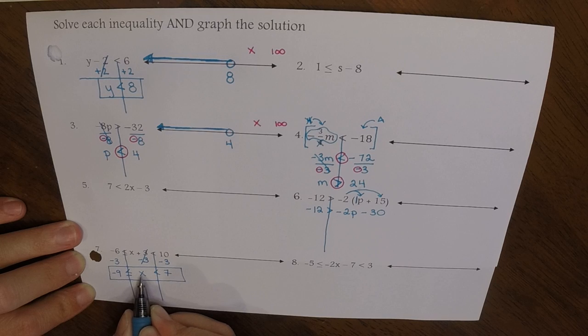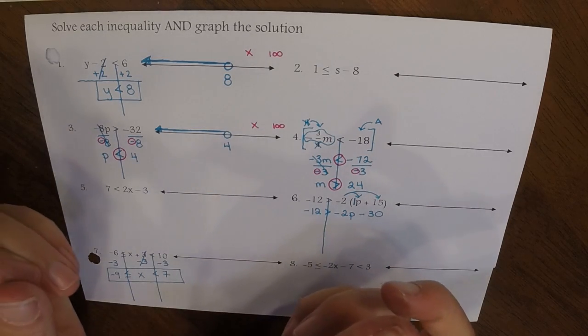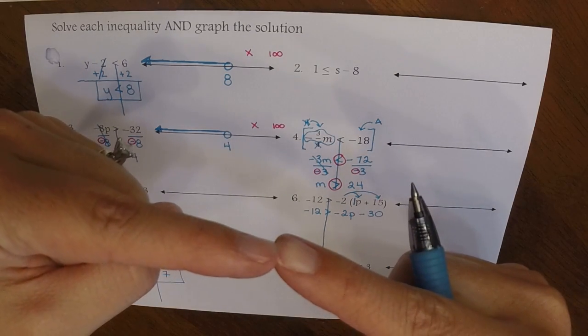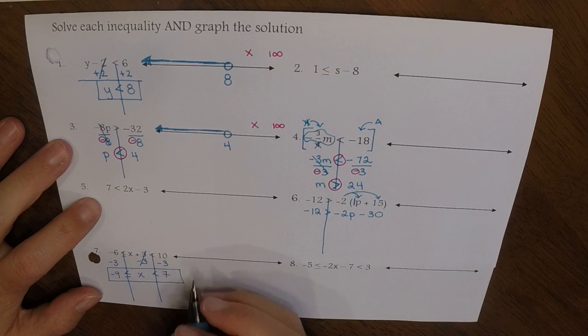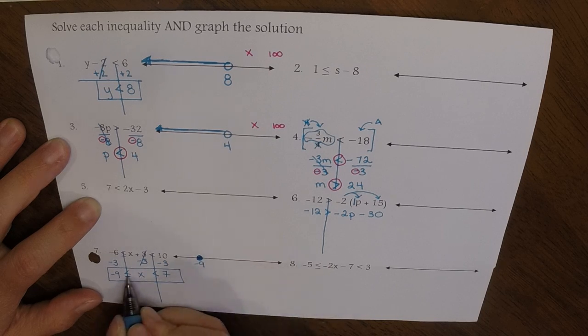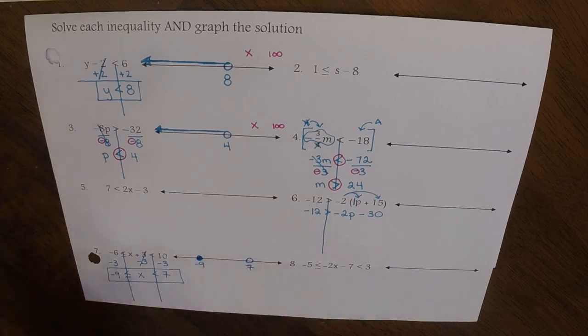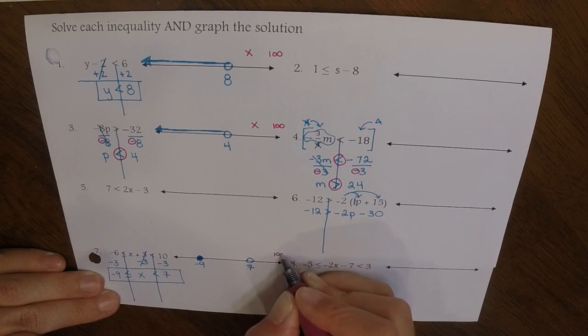We've got x in the middle, so we know we're going to shade one way or the other. So they're either both going to go out or they're both going to come in. So let's start. We're going to do a closed circle down here for negative 9 because we have the solid bar underneath. And then an open circle up here for 7. And then let's go ahead and put our test number up here.